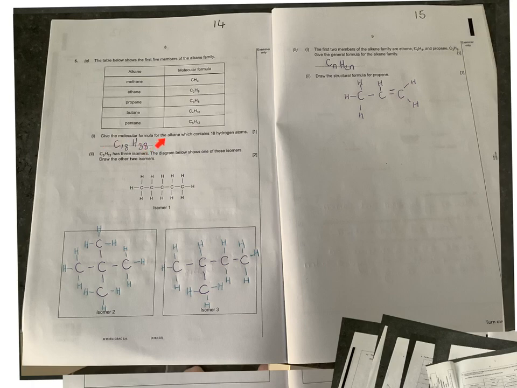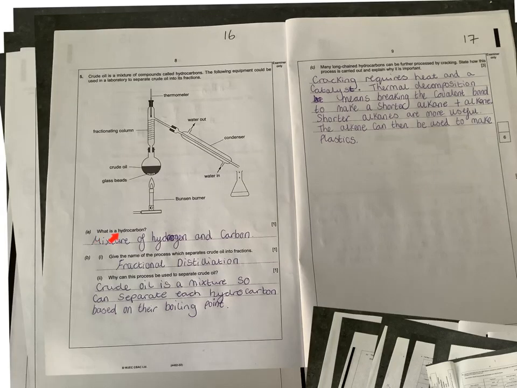As you can see, these questions are all quite similar. Again, using the general formula, this one's got 18 hydrogens. Isomers, remember it's got to come off the central carbon. You didn't have to name them, which was nice. Give the general formula for the alkene family, and then a structural formula for propene, so 3 carbons and a double bond.